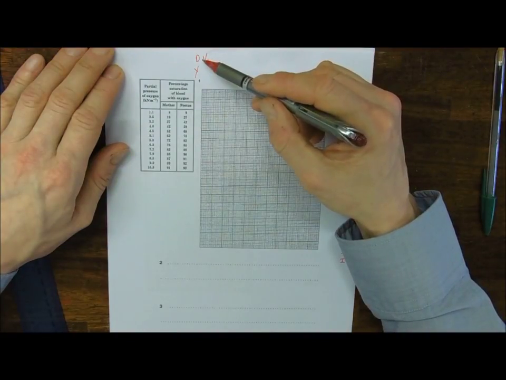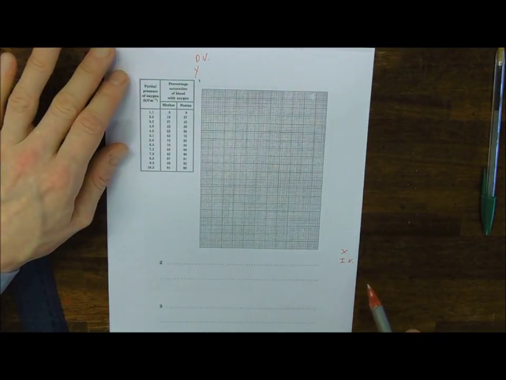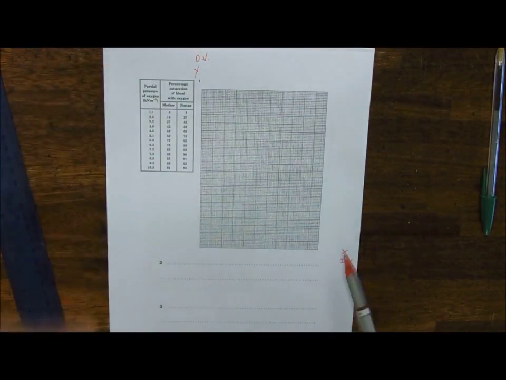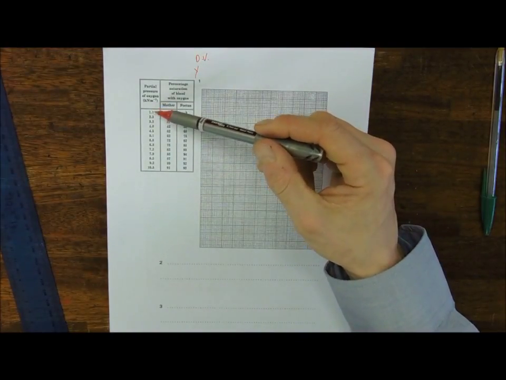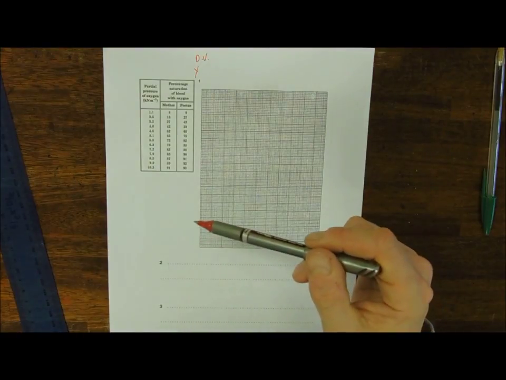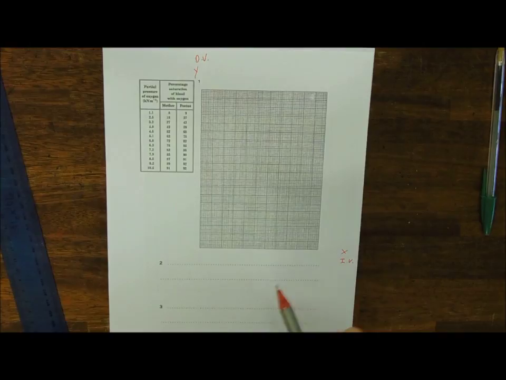Dependent variable, it depends on the experiment. We don't know what it is. That's a good way to remember those. So our independent variable is partial pressure of oxygen, and we're going for values 1 to 11, so anything between 1 and 11 on the scale.